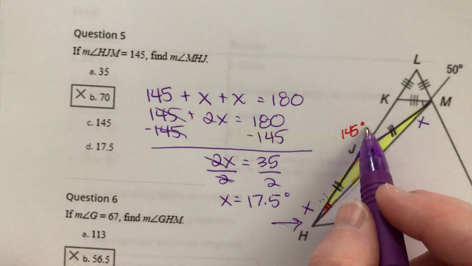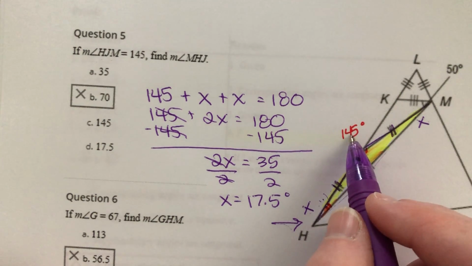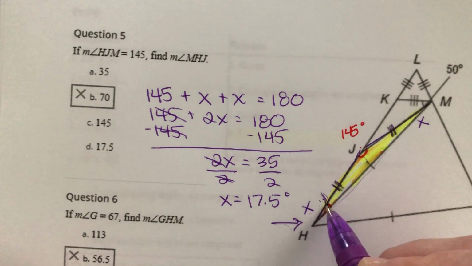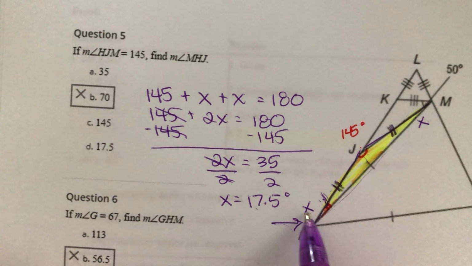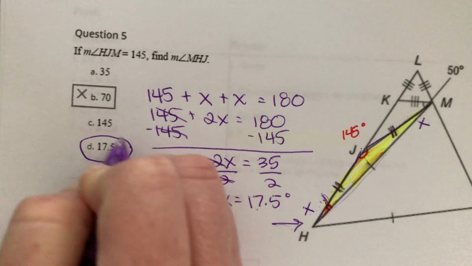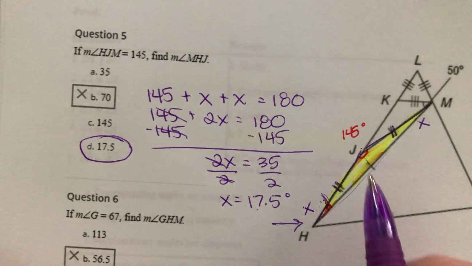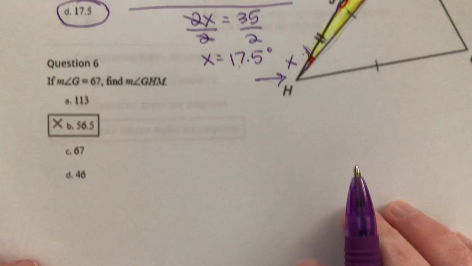which makes sense because if all 3 angles have to add up to 180 and most of that 180 is up here in the vertex, 145, that doesn't leave very many degrees for each of these base angles. So it makes sense that it would be 17.5 degrees. That's teeny tiny, just like these look. So this would be the correct answer here. And that was another isosceles triangle property that you had to remember.